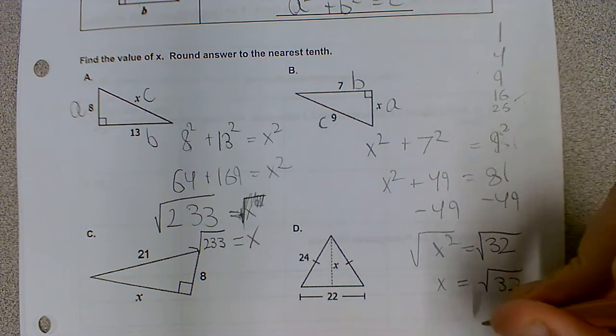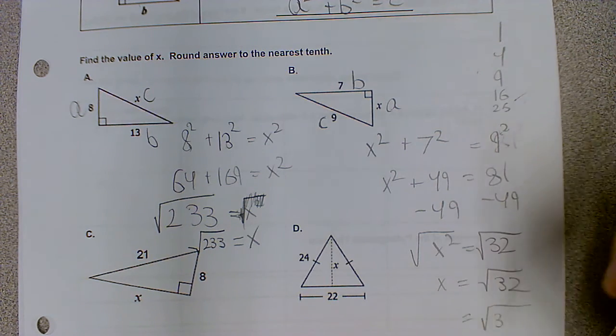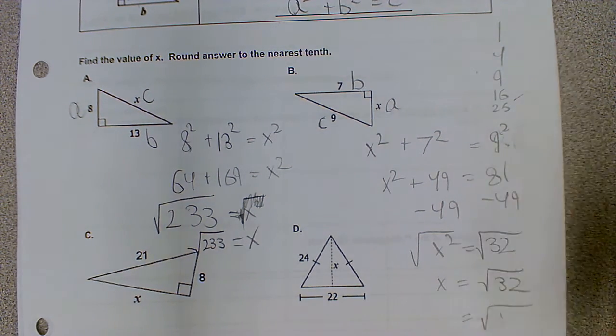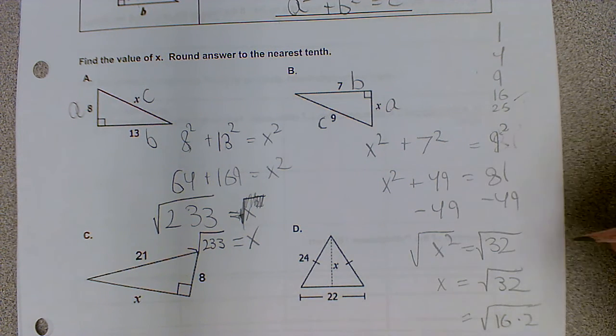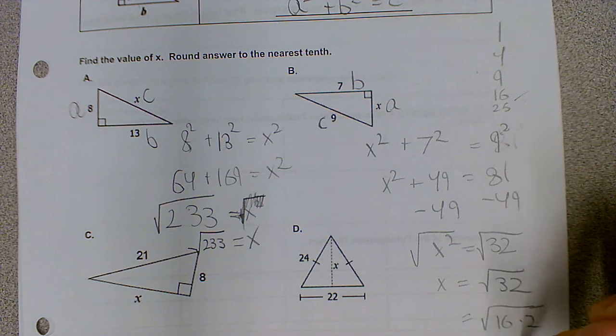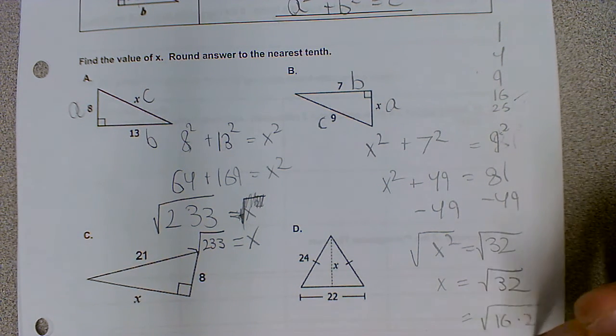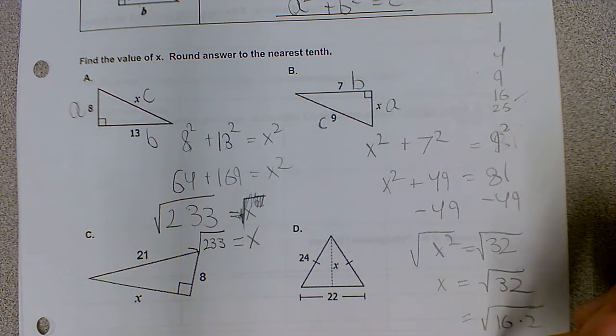So I can split 32 into 16 and 2. When I do that, I want to take the square root of 16, which is 4, and then the square root of 2 is just root 2. So now we know that x is going to be equal to 4 root 2.